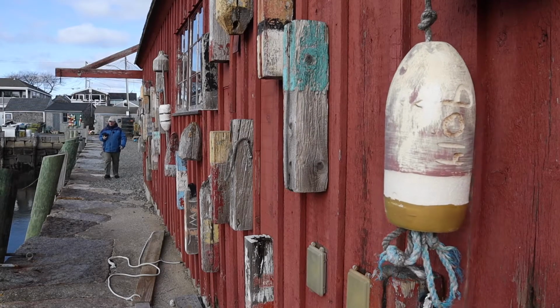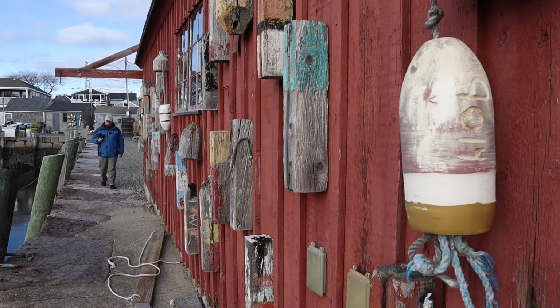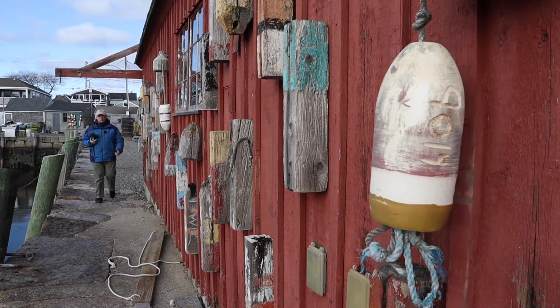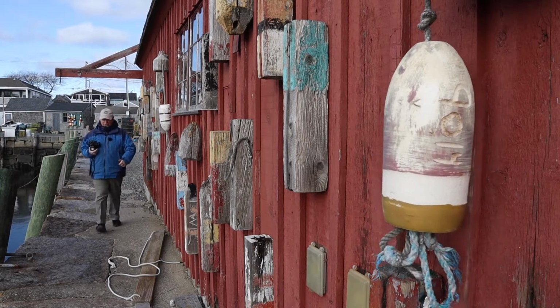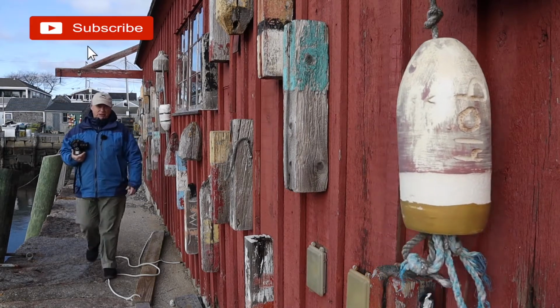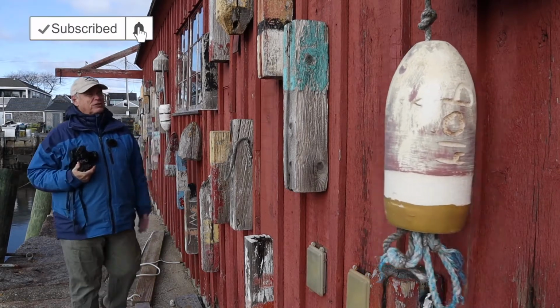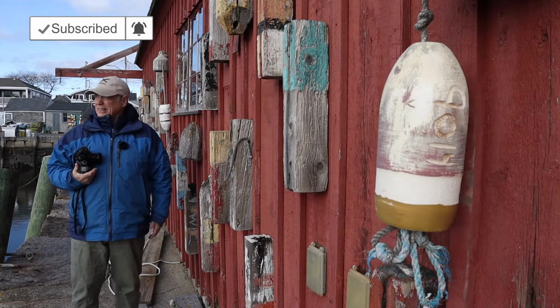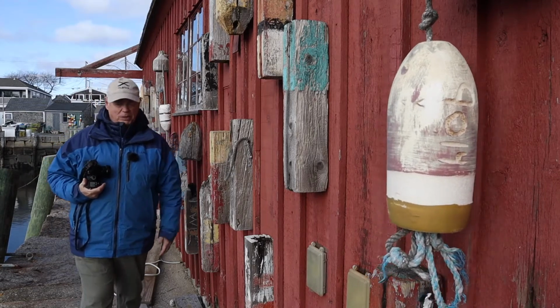It's interesting, the sparrows have decided that they're going to take up residence in these lobster traps that are stacked up over here. Pretty interesting. Boy, look at all these traps. This is the side of the motif here, that famous red building.